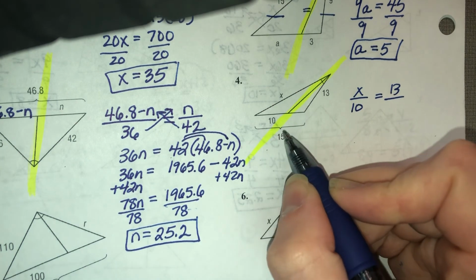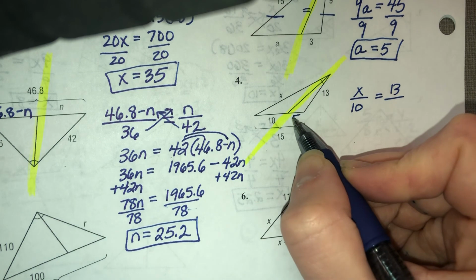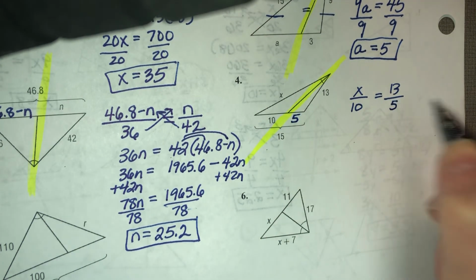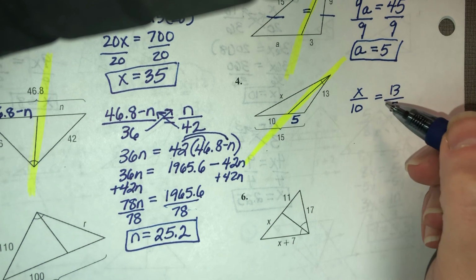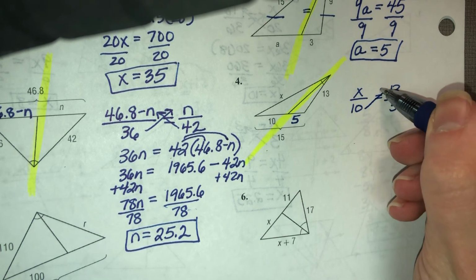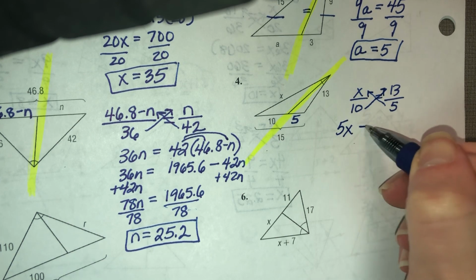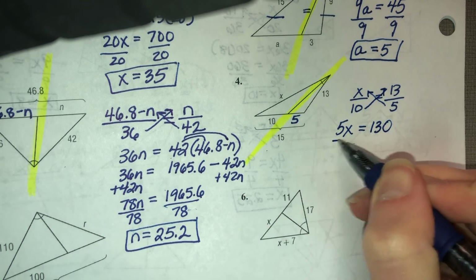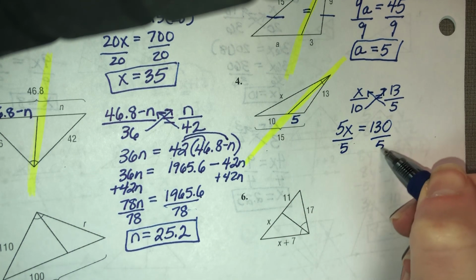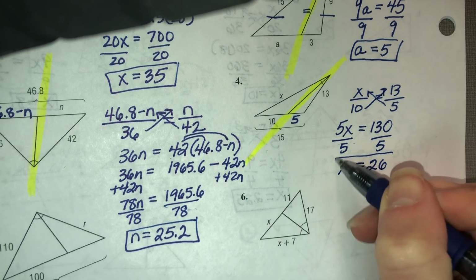So we're going to go 15, the bottom side, minus 10, that leaves 5 for this part. Okay, now that we have our proportion set up, we're going to do what we're getting really good at, cross multiply. So 5 times x equals 10 times 13, that's 130. And divide by 5 on both sides, so x is equal to 26.